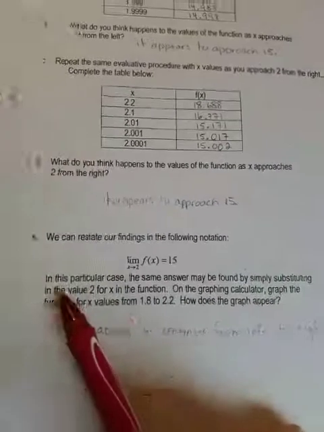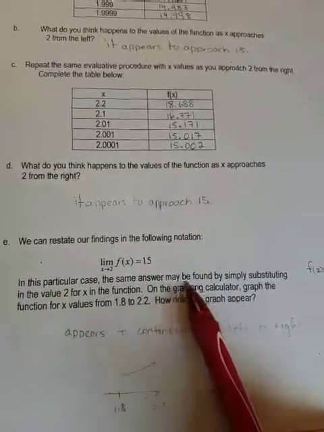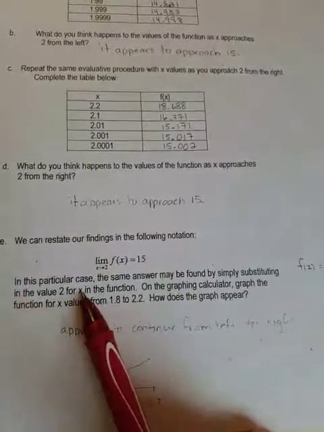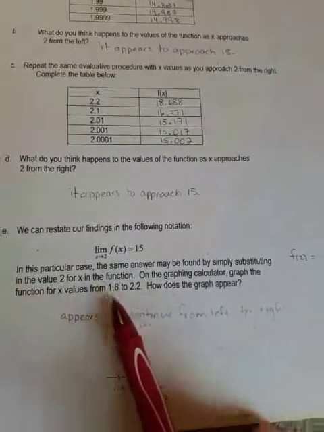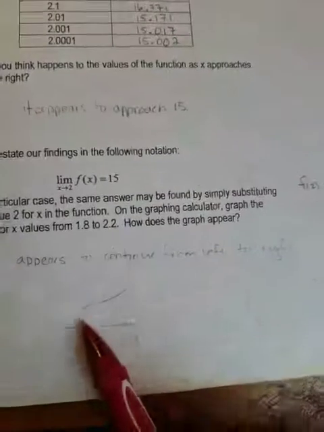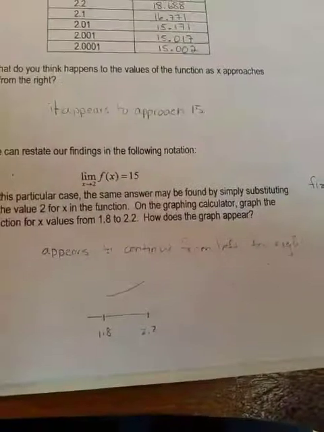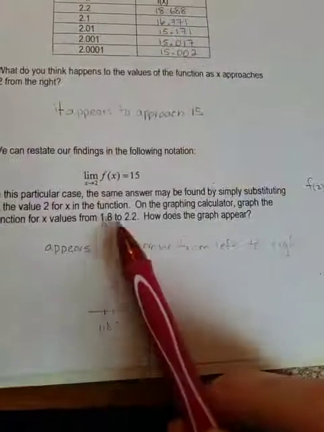Okay? And you can read this little note here for yourself. The same answer might be found by simply substituting 2 for x in the function. And if we graph this, I'll spare you the graphing calculator because there's a lot for me to talk about here. If we went from 1.8 to 2.2 on your calculator, again, using our function up here.